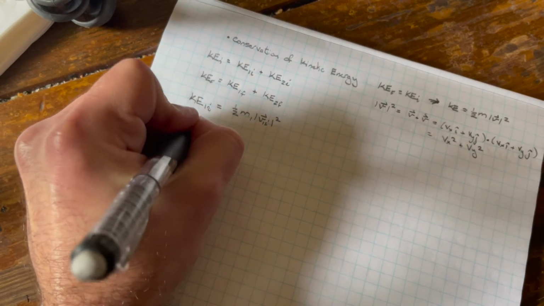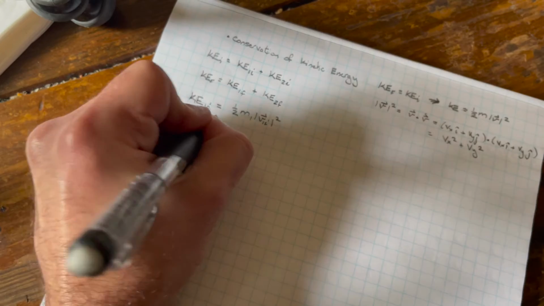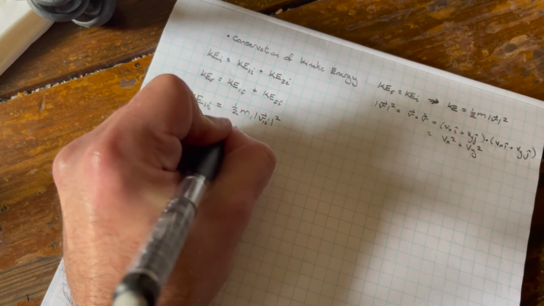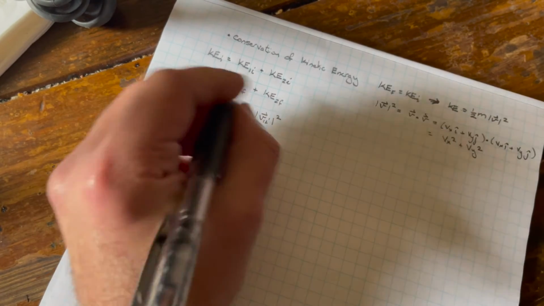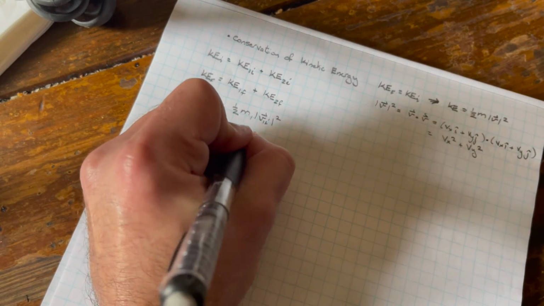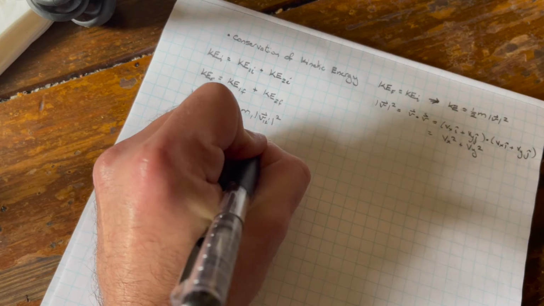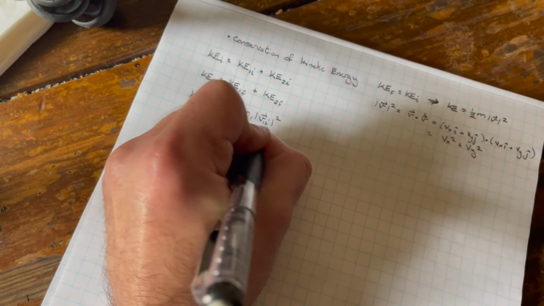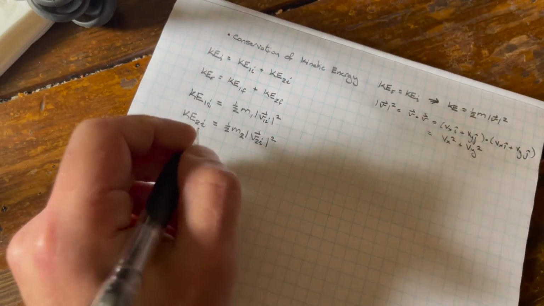The initial kinetic energy for particle 2 is equal to 1/2 m2, the second mass, v2i squared.